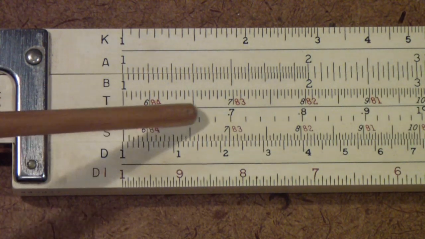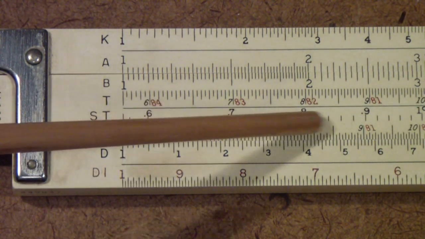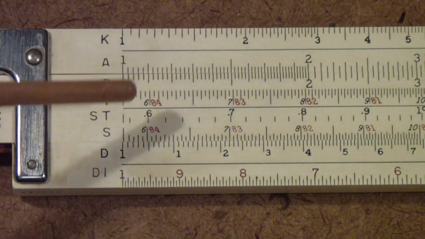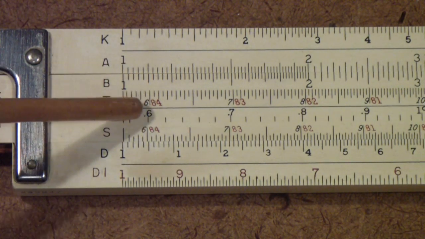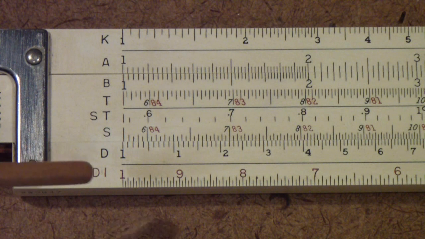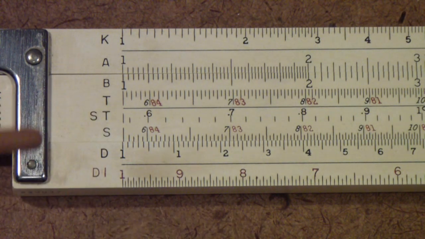In other words, that was decimals of 1 degree, and 1 degree is over here a little bit. That's the ST scale. But now it's in tenths of degrees rather than in minutes and seconds. So the DI is introduced as a new scale, and as you saw on the other side, the CI and the CIF are introduced as additional inverted scales or inverse scales.